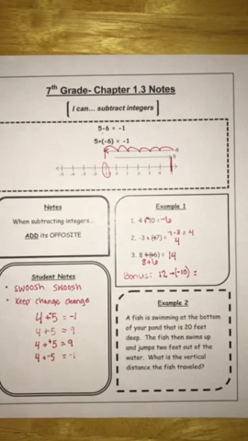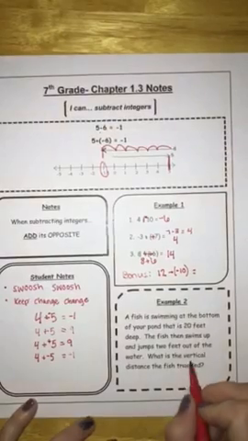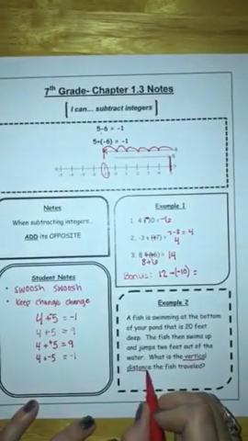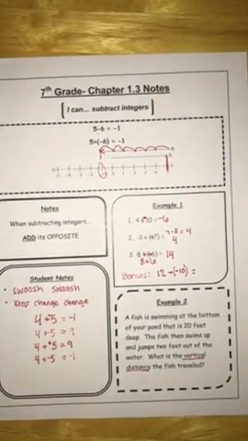All right, you should have done your bonus question and found the answer there. So we can go ahead and get on to example 2. I'm going to read example 2 to you. A fish is swimming at the bottom of your pond that is 20 feet deep. The fish then swims up and jumps 2 feet out of the water. What is the vertical distance the fish traveled? So I'm trying to find, in all, how far did this fish travel?